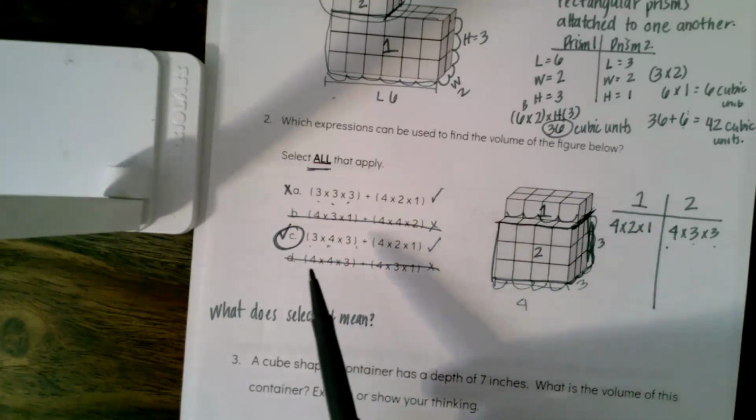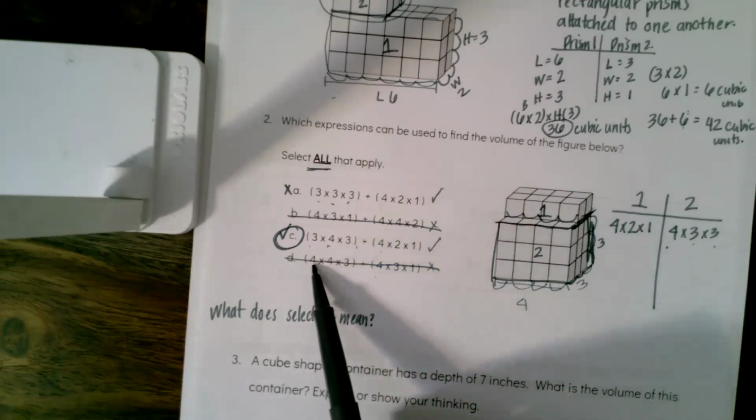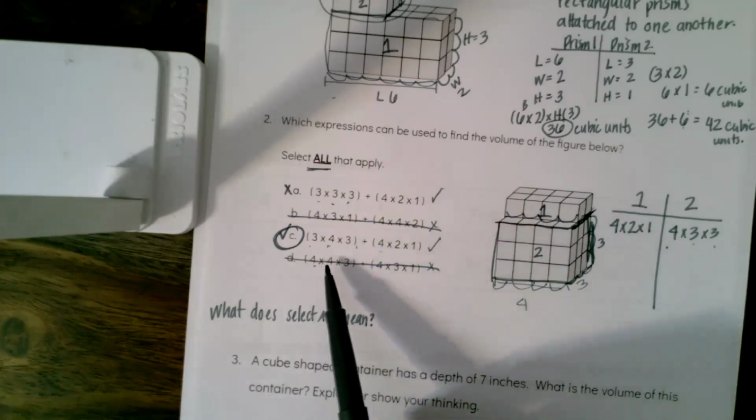Let's look at this one. 4. If this was a 4 by 4, so 4, no, that cannot work. 4 by 4 by 4, that cannot work. This can work. 4 by 3. Okay, maybe this could work.